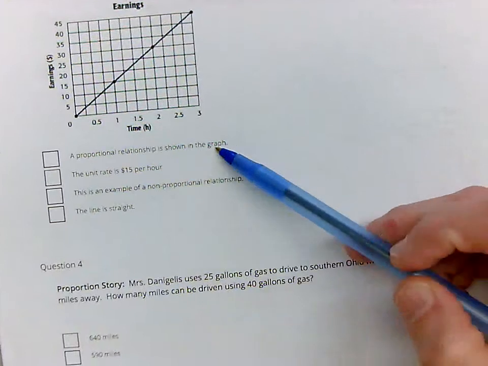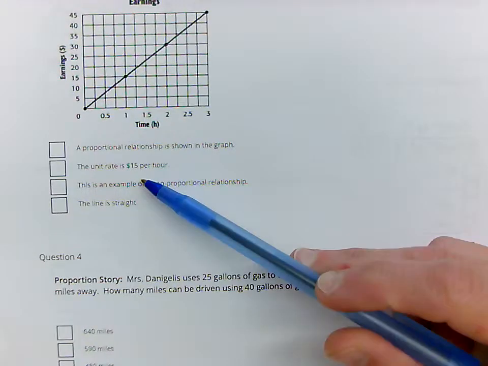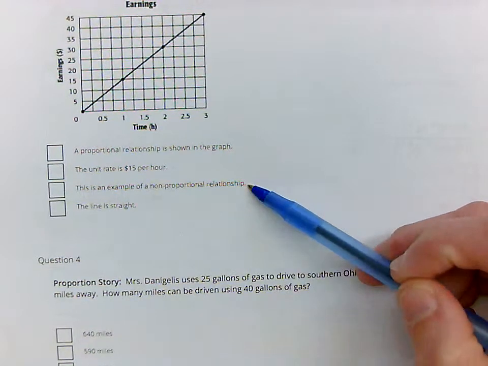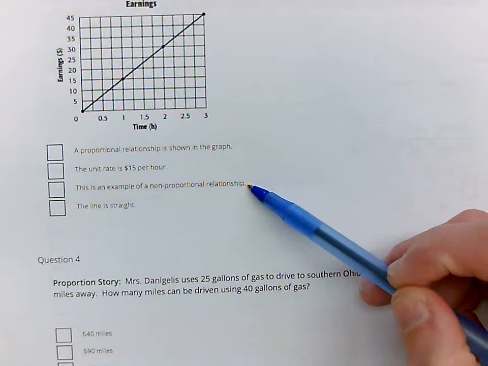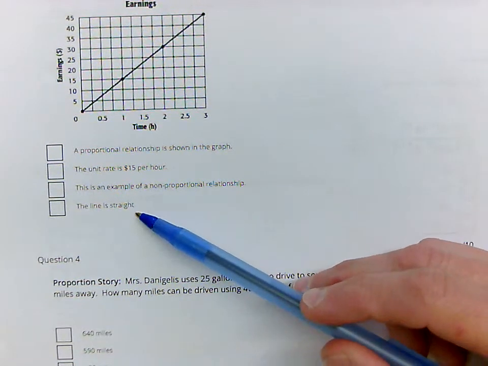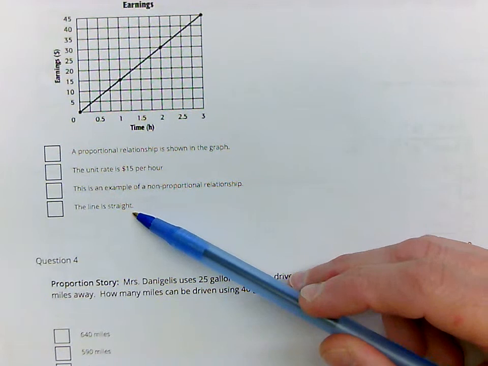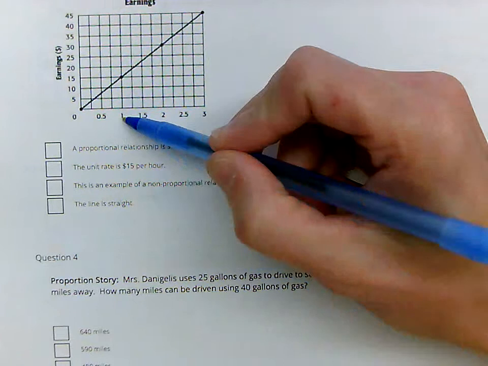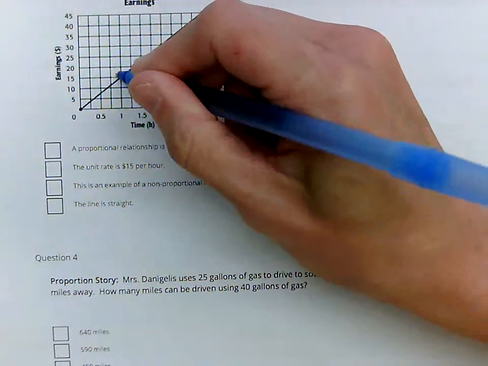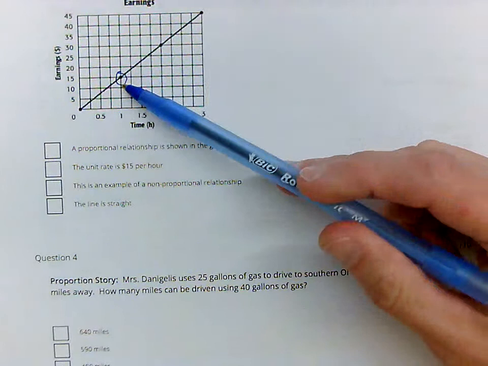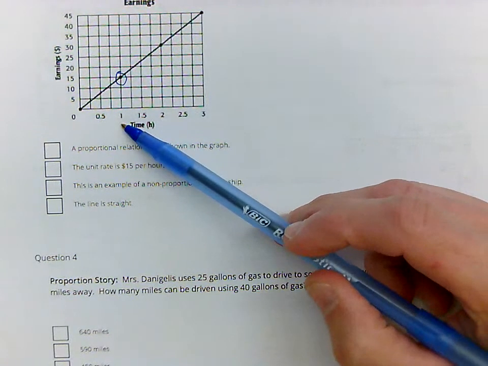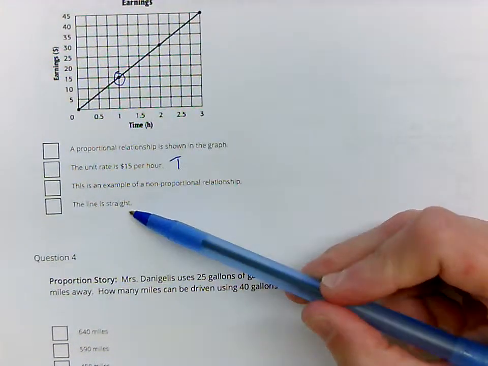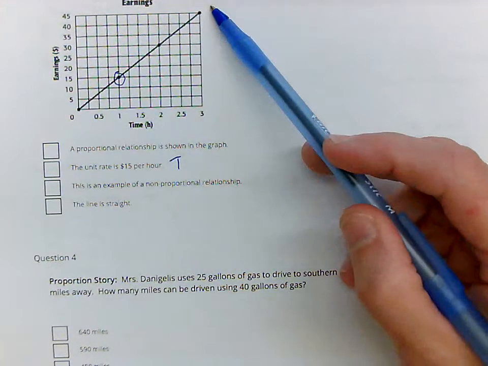A proportional relationship is shown in the graph. The unit rate is $15 per hour. This is an example of a non-proportional relationship. And the line is straight. Now remember, we're trying to find the statement that is not true. Well, unit rate is $15 per hour. So let's look at 1 hour. And right there, I see it. Yep, it's $15 per 1 hour. So that's actually a true statement. I'm going to put a T there. The line is straight. Absolutely it is.